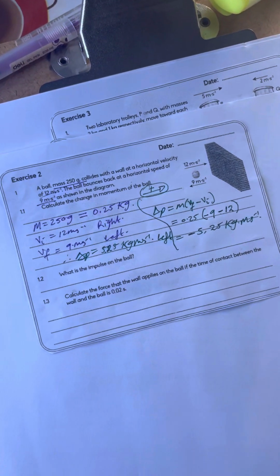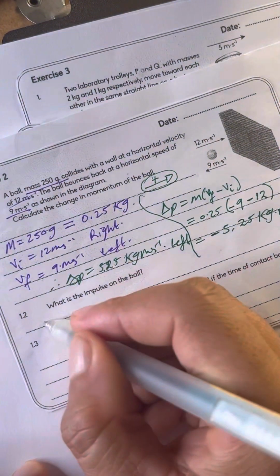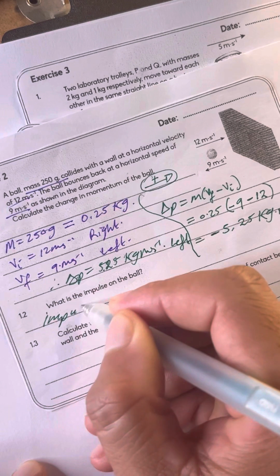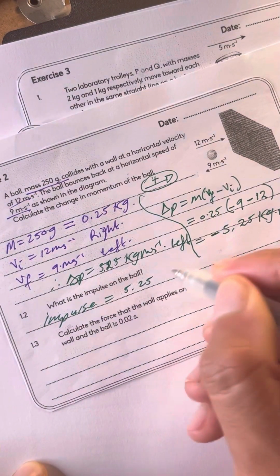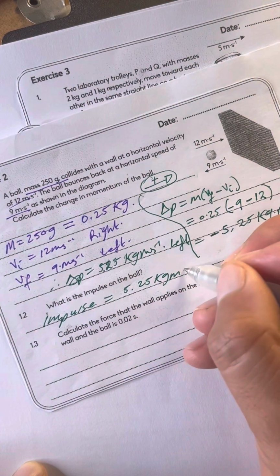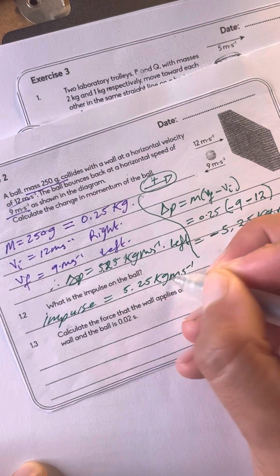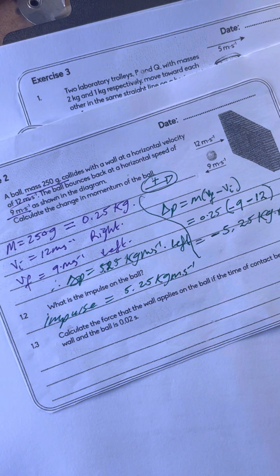So the question says, what is the impulse on the ball? The value of the impulse is the same. So impulse equals 5.25 kilogram meters per second. The value of impulse equals the value of the change in momentum.